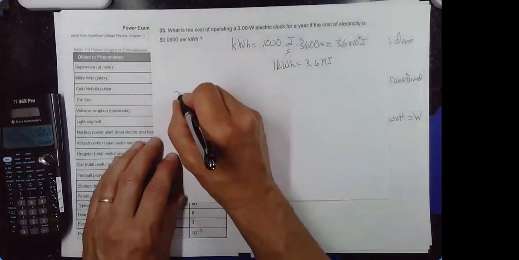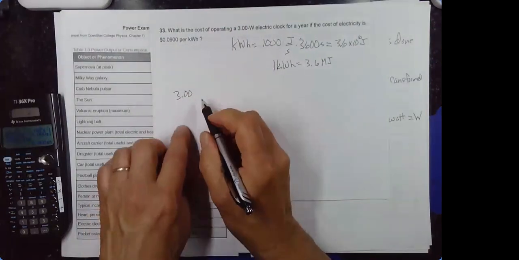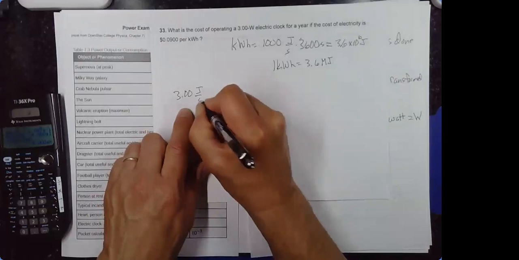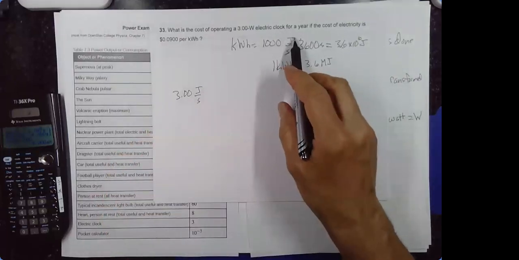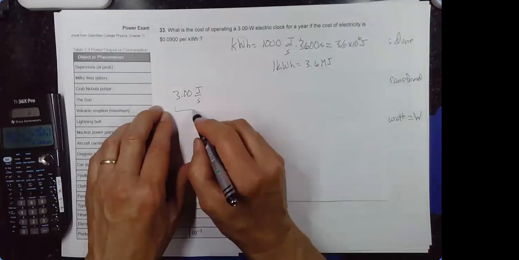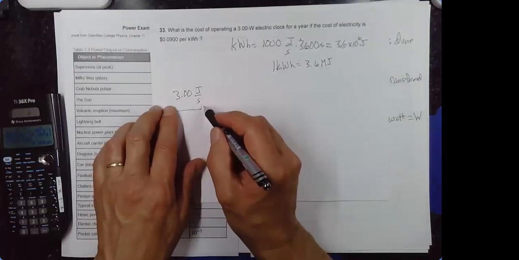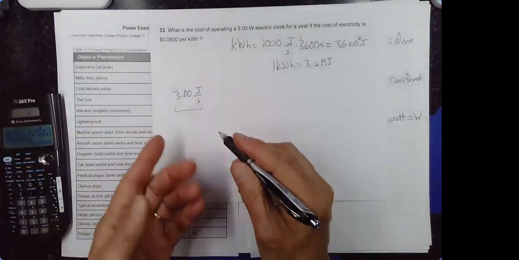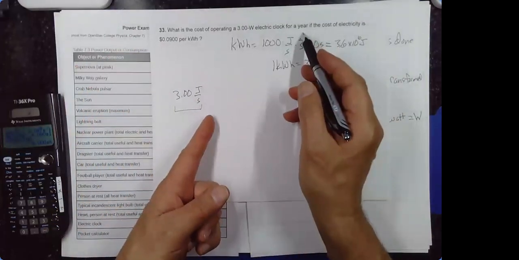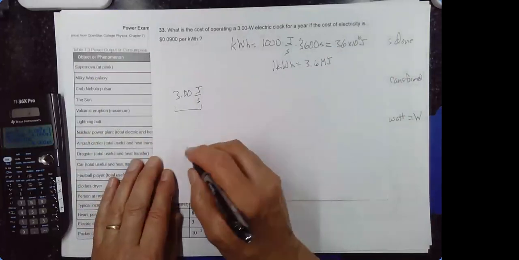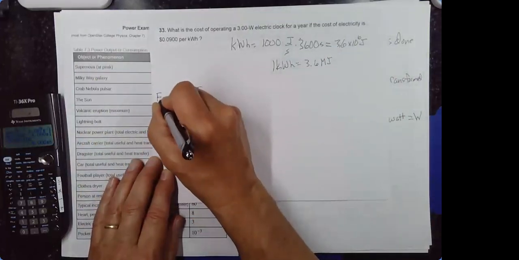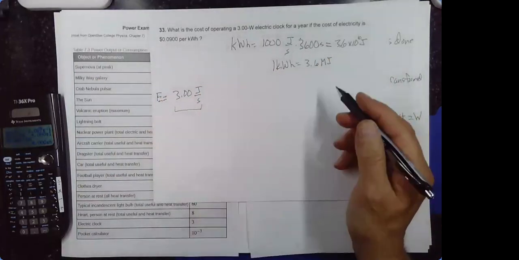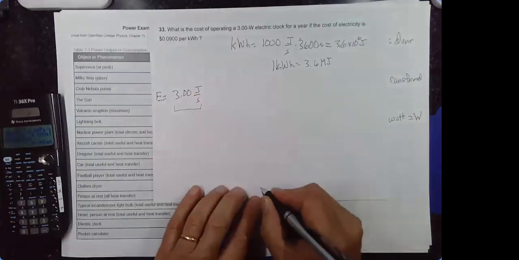Well, 3 watts means 3.00 joules per second, and we want to run it for a year. This is the rate of energy use in that clock, how many joules per second it uses. If I multiply that by the number of seconds in a year, I'll get the total energy it uses per year. And then I can figure out the cost of it.